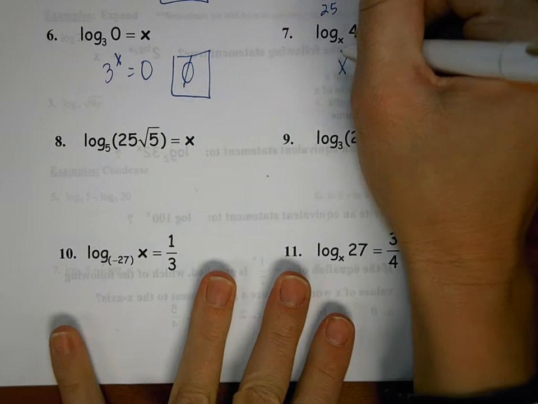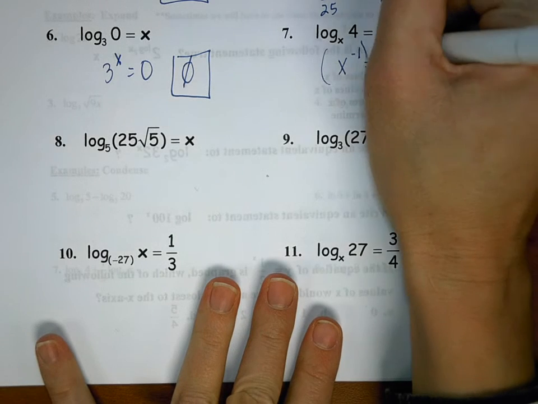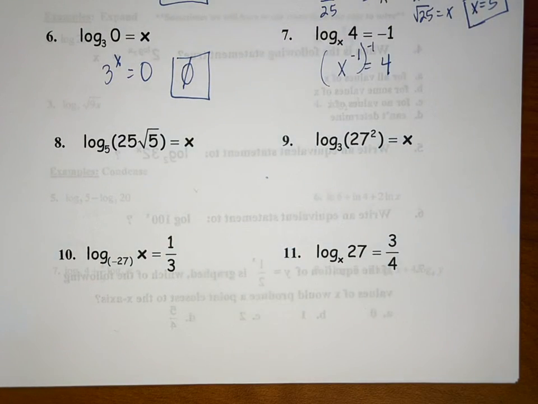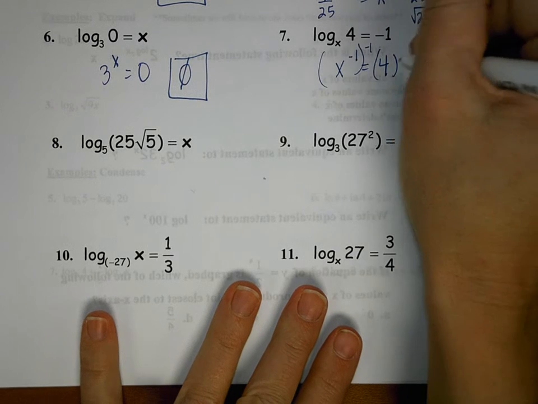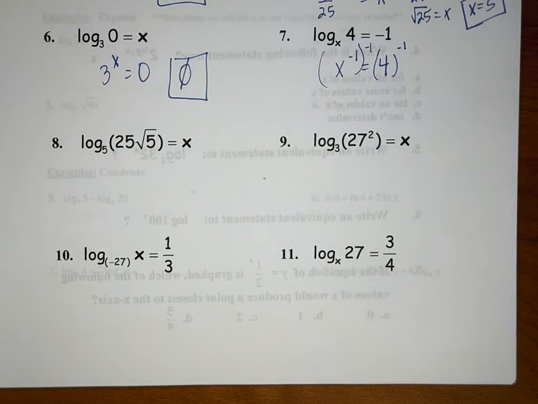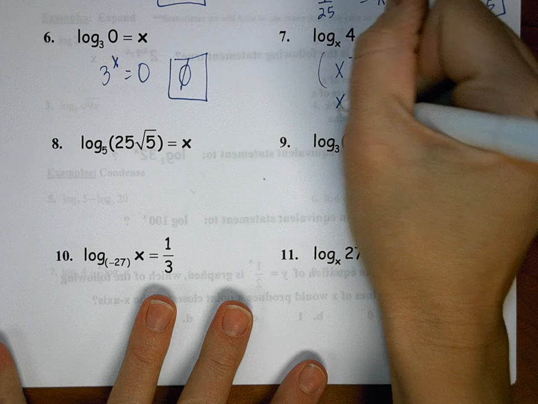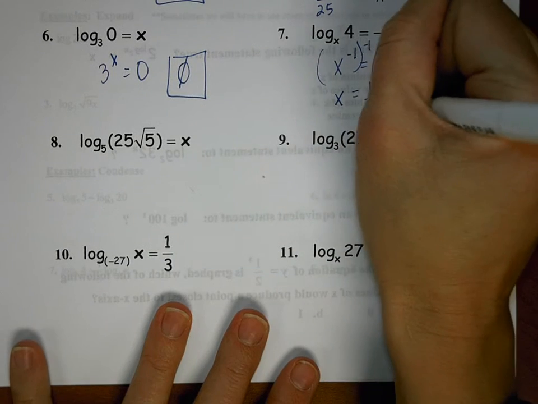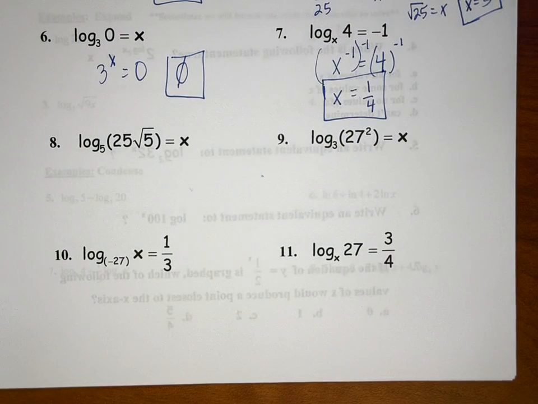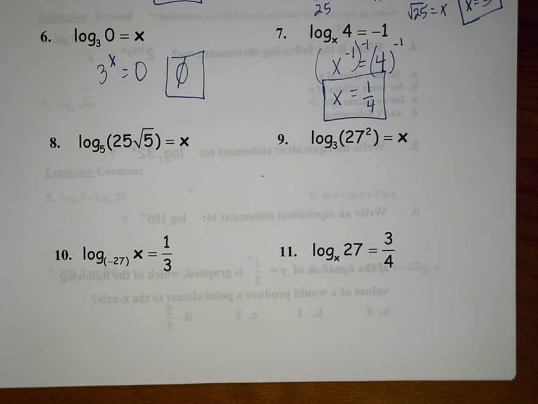If this is a negative 1 power, if I raise this to another negative 1, what's a negative 1 times a negative 1? So then I'll have x to the positive 1, but whatever I do to one side, I have to do to the other. So that means I'm going to raise this to the negative 1 power, right? No, it does not make negative 4. How do I get rid of 4 to the negative 1 power? 1/4. You flip it. It becomes 1/4. Make sense?